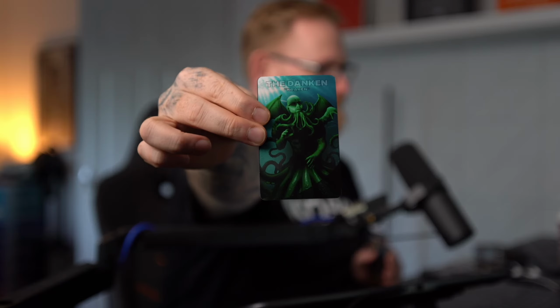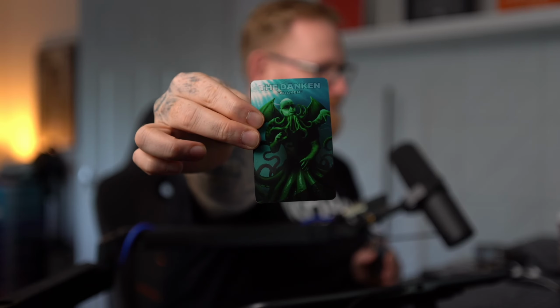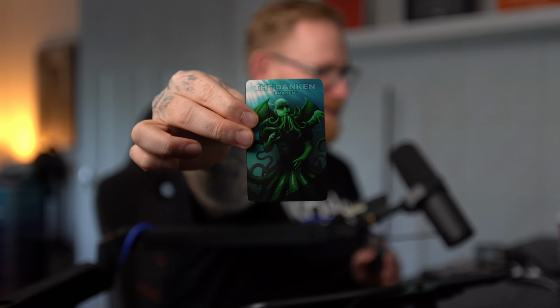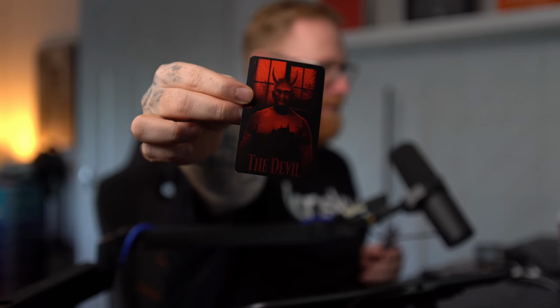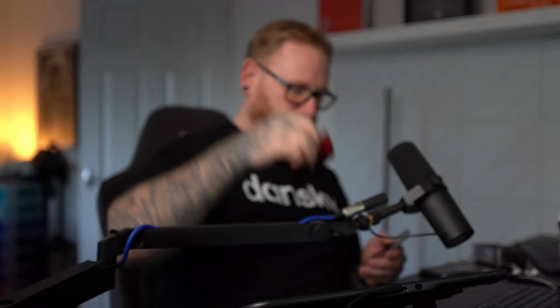The Kraken. Or the Danken. Danken Kraken. Show you the devil one again. Yeah, it's a bit dark. Oh God, I've dropped them everywhere now. There you go. You can see it a bit better now. So cool. This is Paul's.